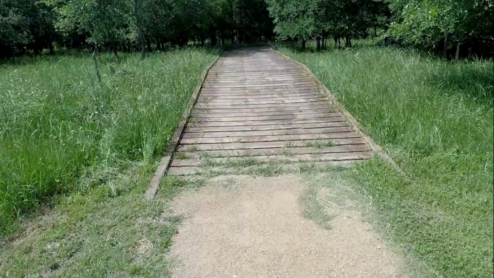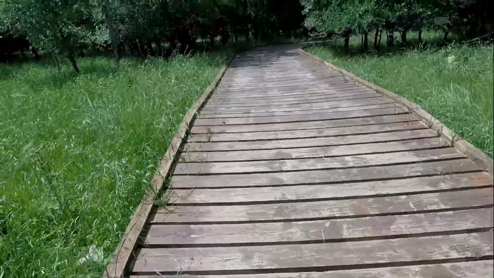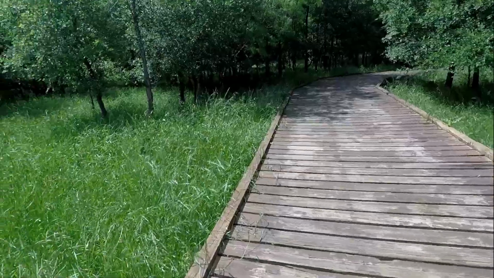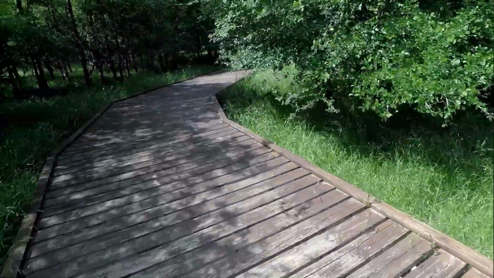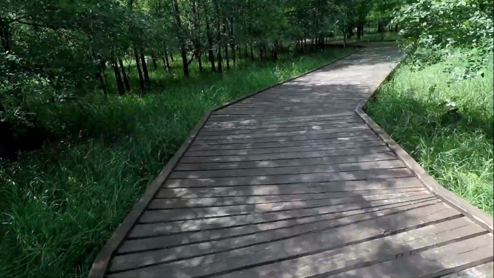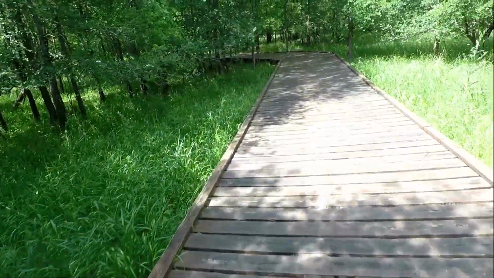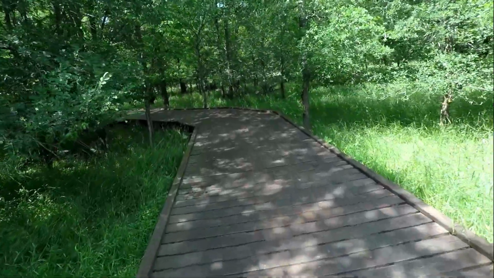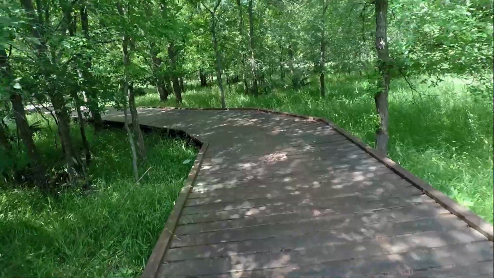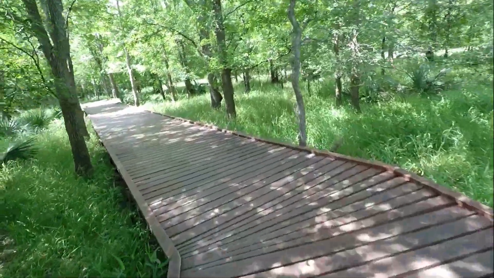All right, so you can see we're coming up to this bridge/boardwalk here, and you can see it ramps up a little bit here. Got thick grass on either side. But yeah, this is just a boardwalk actually, so it's not really a bridge. But you can see, for the most part, it's a little bit of sun. It's mostly shade.